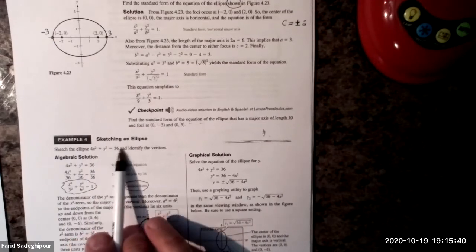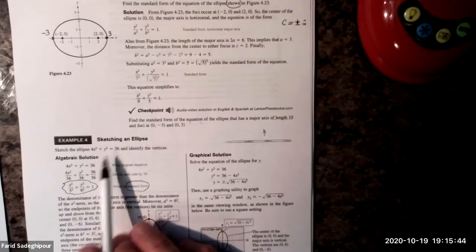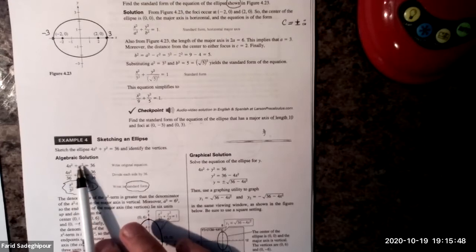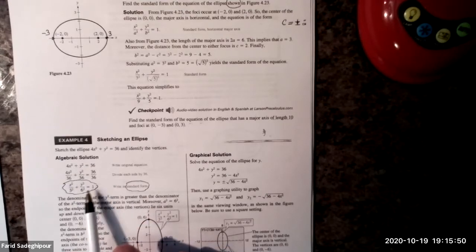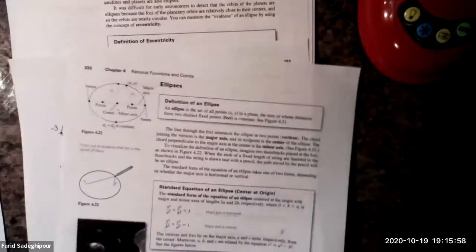Now, the equation of an ellipse is given. Remember, the equation of an ellipse always has to have 1 on the right side. So what we do is divide every term here by 36. That gives you the standard form. These examples are from your textbook.